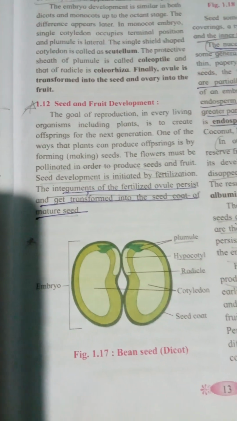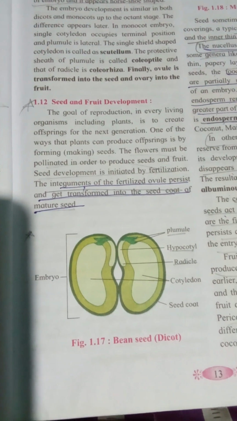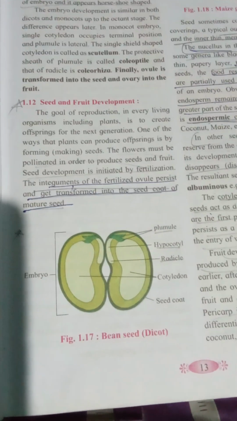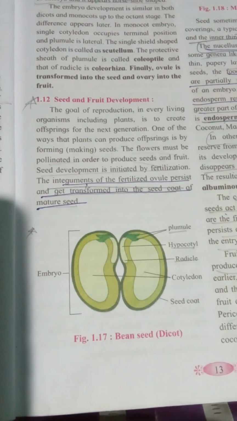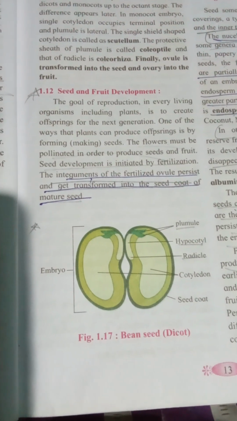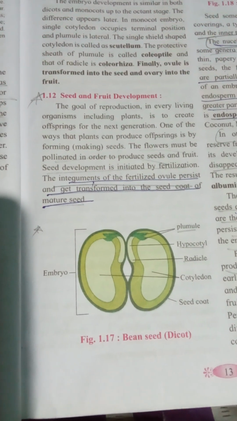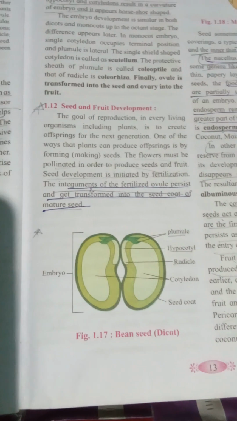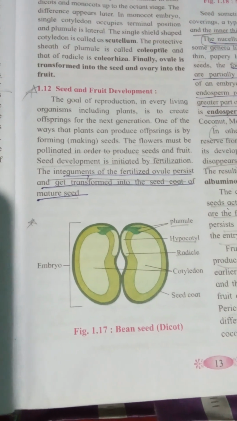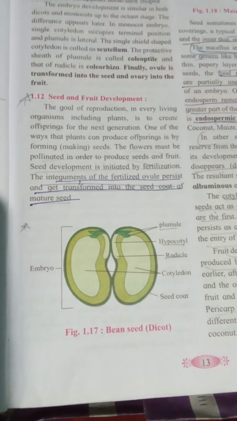In other words, the seed's embryo absorbs food reserves from the endosperm completely during its developmental stages. Thus, the endosperm disappears, disorganized, in mature seeds. The resultant seed is non-endospermic or exalbuminous. Examples: pea, bean, etc.